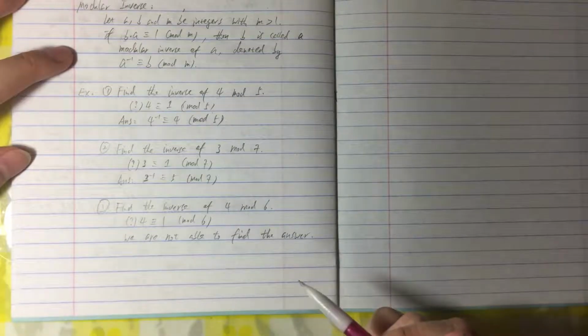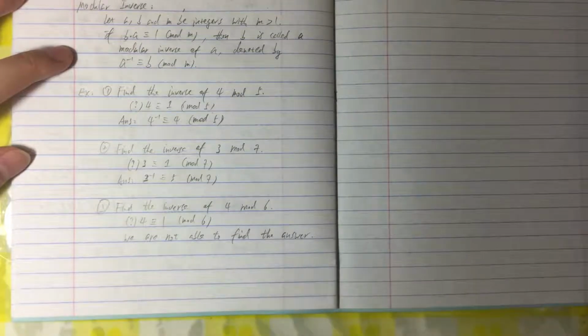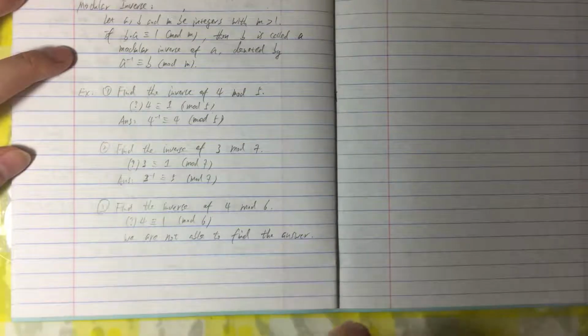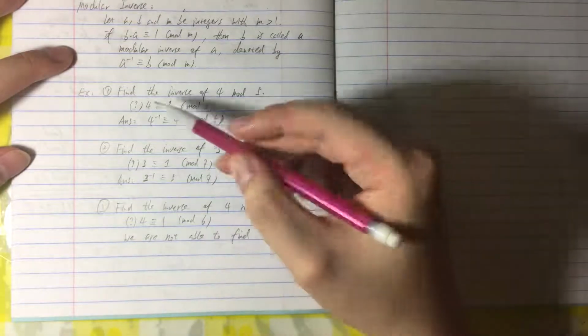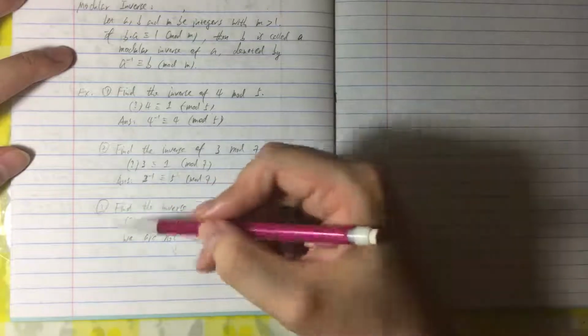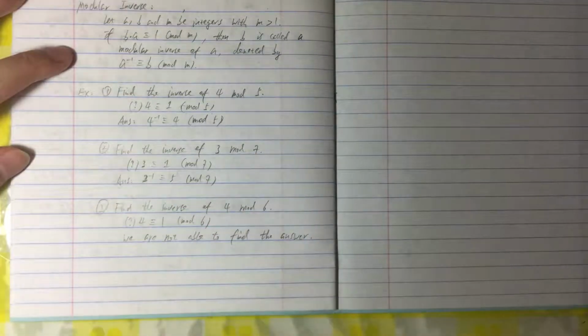Now my next question is, under what condition are we able to find a solution? You see that in examples 1 and 2, we try and get answers. In example 3, no matter how we try, we are not able to find an answer. Under what condition are we able to find an inverse, and under what condition are we not able to find an inverse?